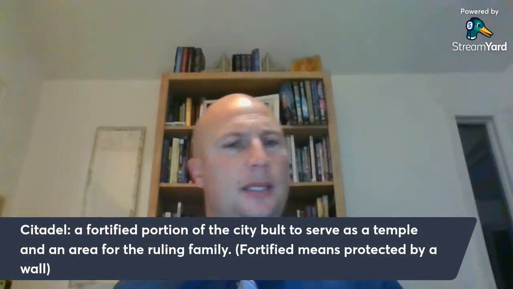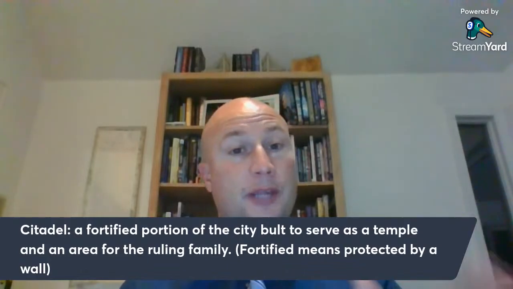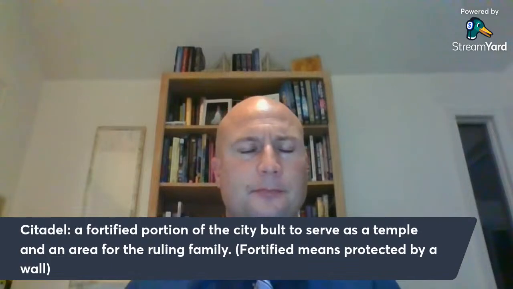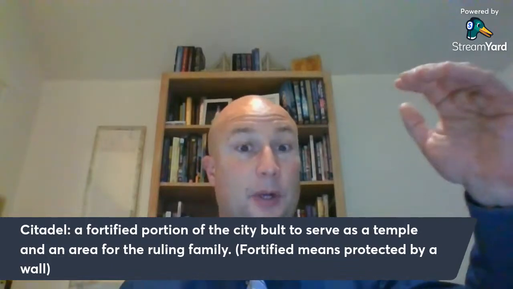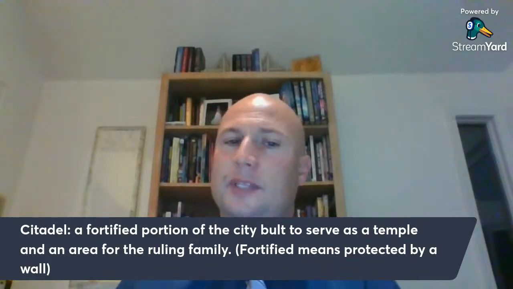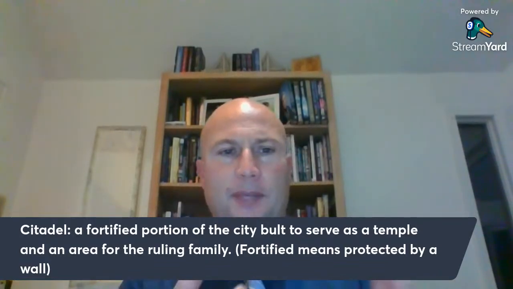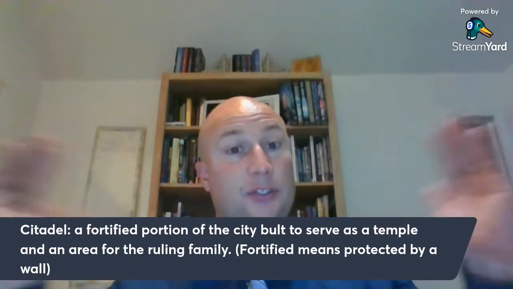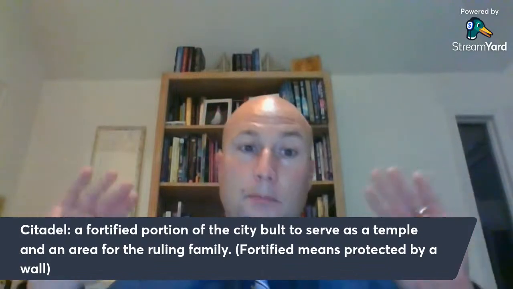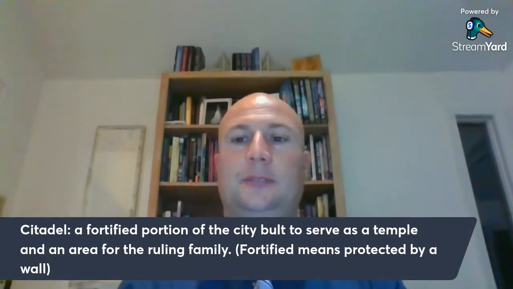Next is a term called the citadel. The citadel came from section 3, which was our change-up section this week. It's basically a fortified portion of the city. It's usually the highest part of the city, so it's usually built maybe on top of a hilltop, and it serves as the temple and the area for the ruling family. Fortified means, in this case, it's protected by a stone defense wall, or an oven-baked brick defense wall, or a mud brick defense wall. Any of the civilizations could have a citadel.